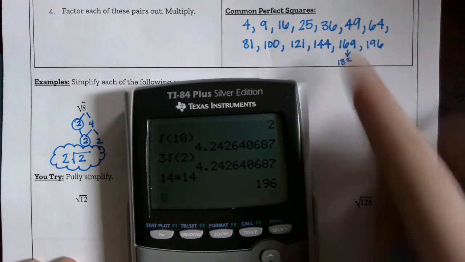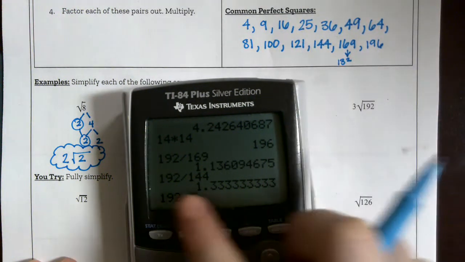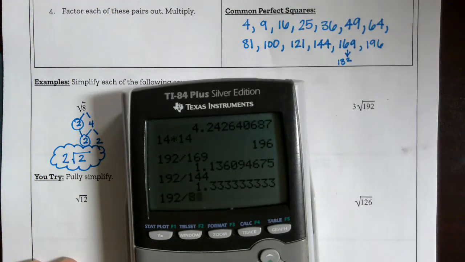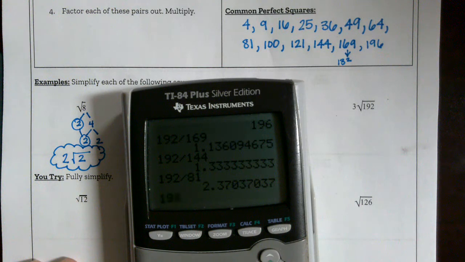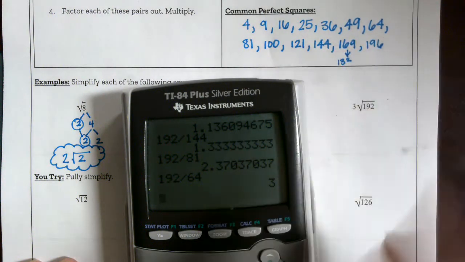So 192 divided by 169, decimal. Any of these hundreds are going to be decimals because I'm not quite to double yet. So I'm going to go down and try 81. Decimal. Then 64 gives me 3. So this is the biggest one that I can factor out.